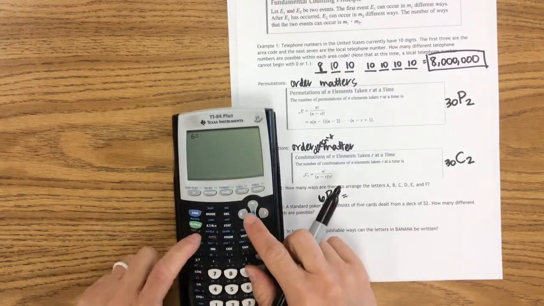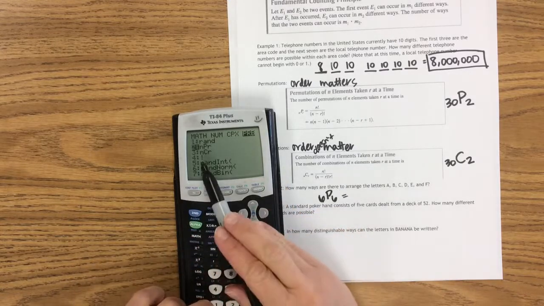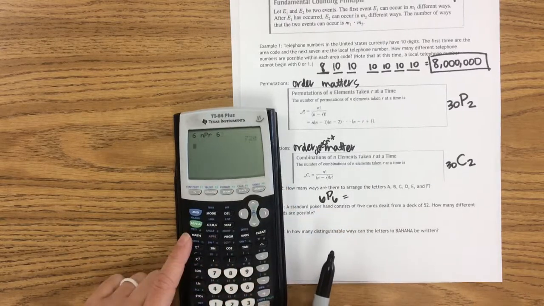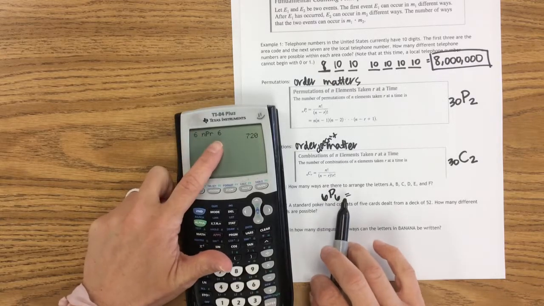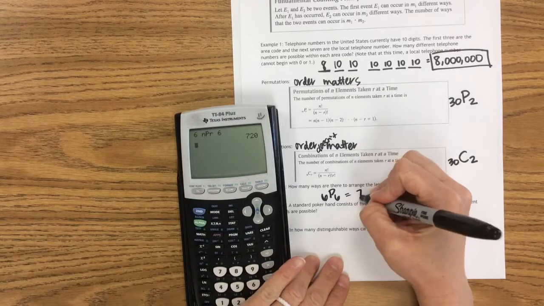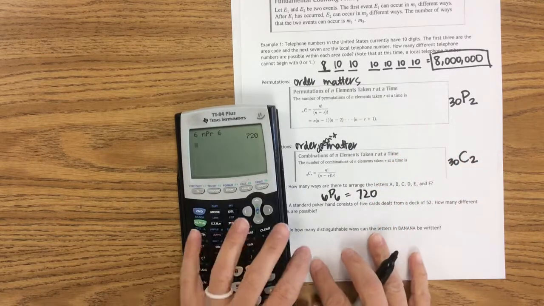So I'll do 6, math, PRB, NPR, 6. So the NPR is this P, and you put the first number in front, second number in the back, and it tells you there are 720 different ways to arrange those letters.